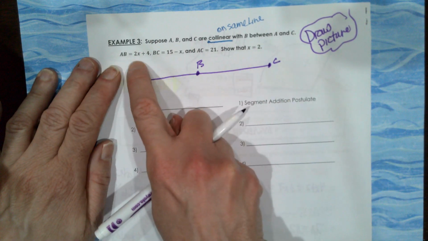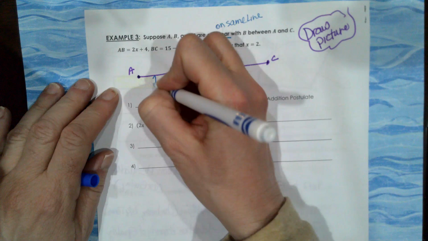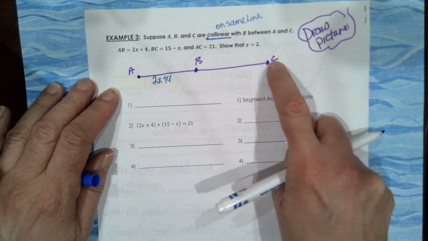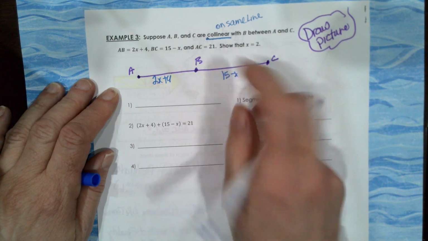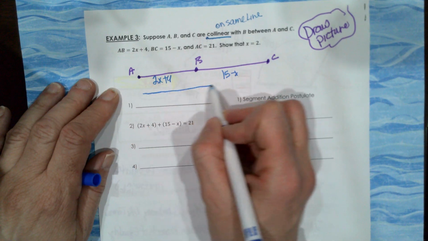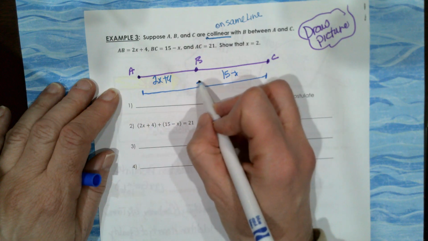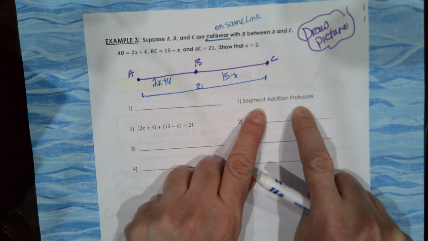Picture. AB equals 2x plus 4. Okay, let's go ahead and label that. From A to B is 2x plus 4. BC is 15 minus x, and AC equals 21. So this whole distance is 21. All right, so the first thing we're going to do is use the segment addition postulate, okay?